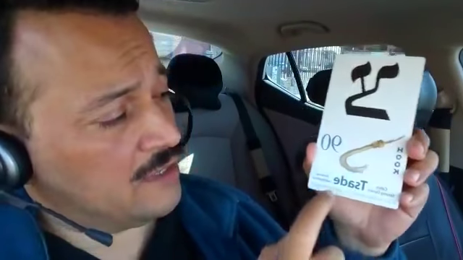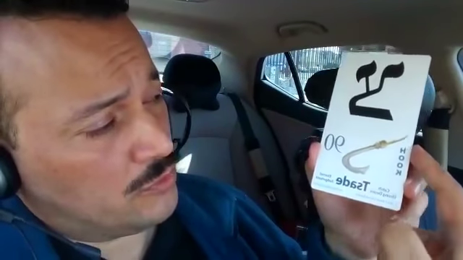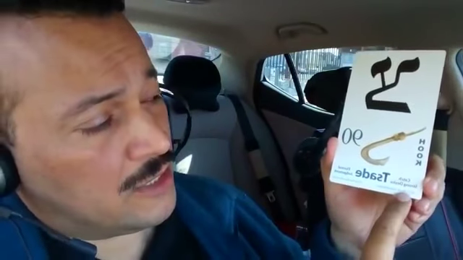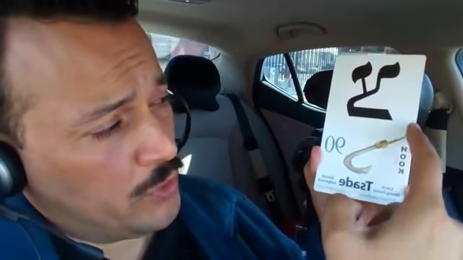The numerical value associated with this letter is eternal judgment. Over here, on the other side, it tells you what the picture represents, and that once again is a hook, and the word associations with this are catch or strong desire.